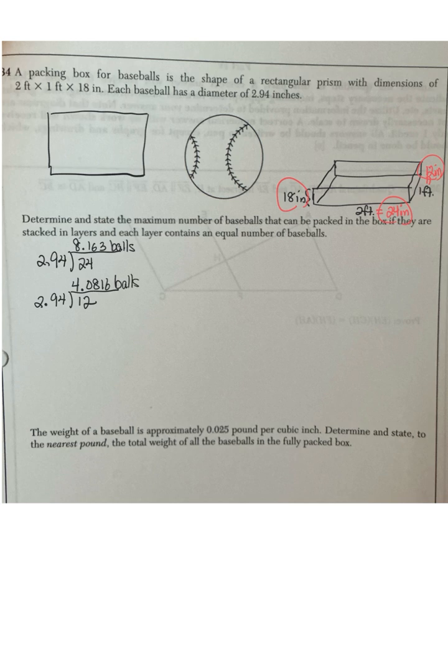So I want you to look at what I drew right up here. This is like a bird's eye view. So I'm like a bird flying in the air and I'm looking down at the box. So I'm looking down here and I'm seeing the base that's down there. So what I really just found out by doing this is along the 12-inch side, I can fit 4 balls with a little bit of space left over.